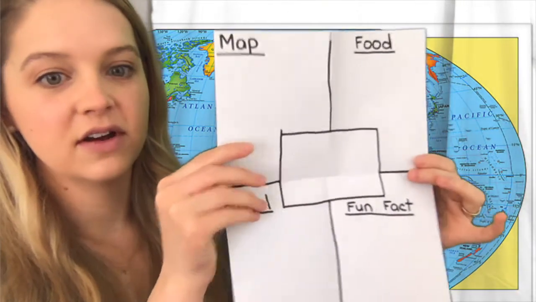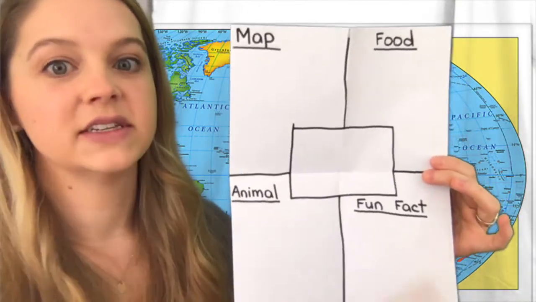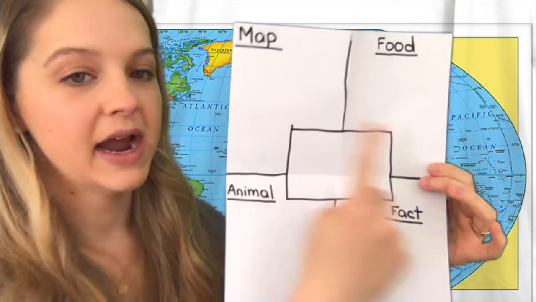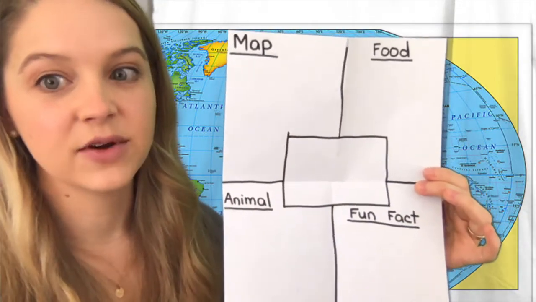Hi friends, today for social studies we're going to be visiting and learning about a new country. For this activity, make sure that you have your social studies journal handy and you can follow along with us as we learn about the different places. We'll do a map, we'll talk about the food, the animal, and then a few choices for fun facts.